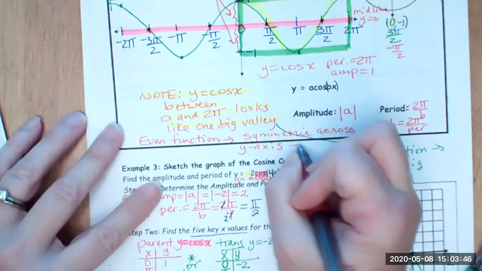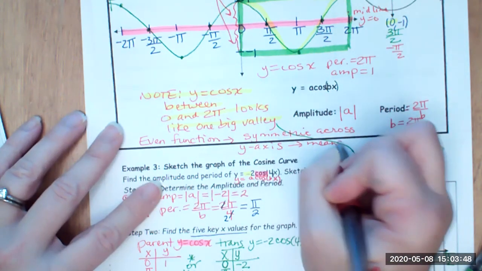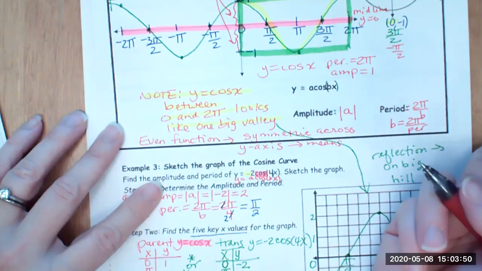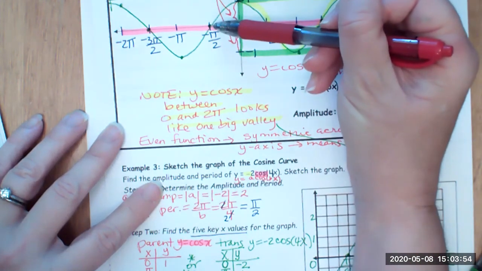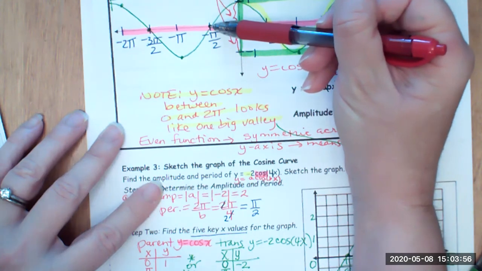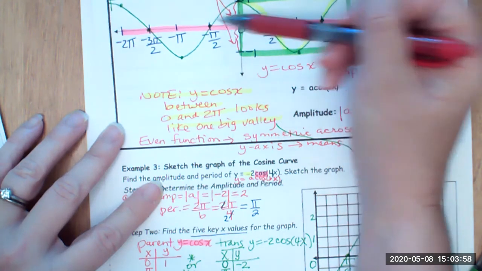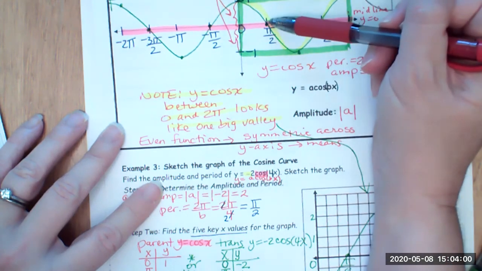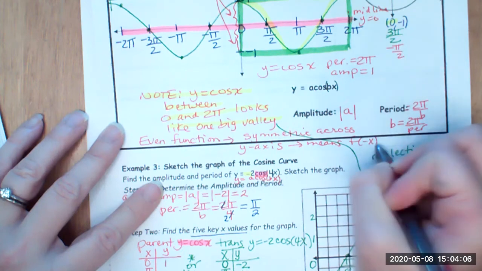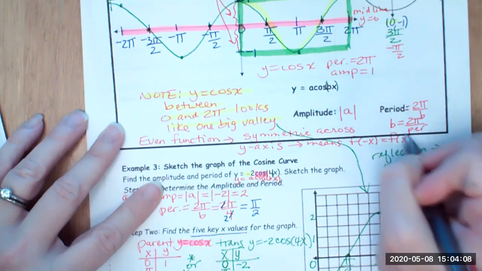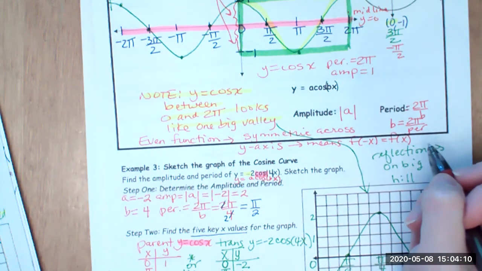Okay, and what that means in technical terms is that if I calculated the value of the function at a specific negative value, like negative pi over 2, it would equal the same value at the positive x value that corresponds. So that means that f of negative x has to equal f of positive x. Okay?